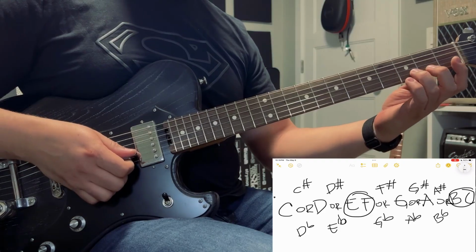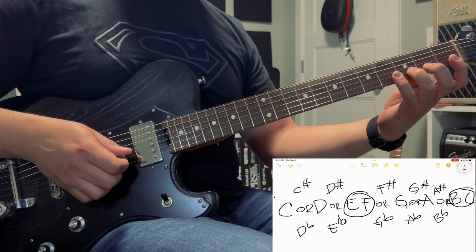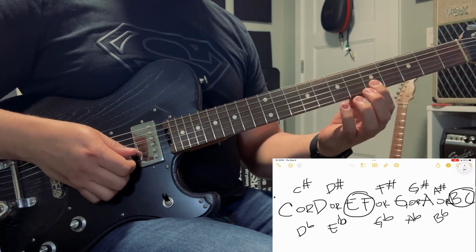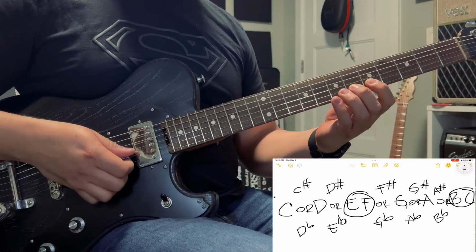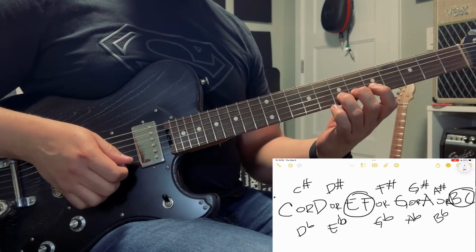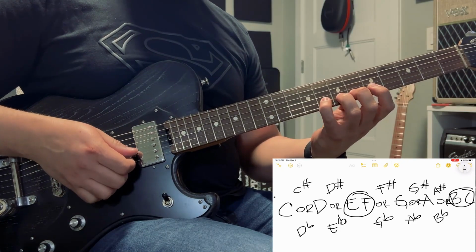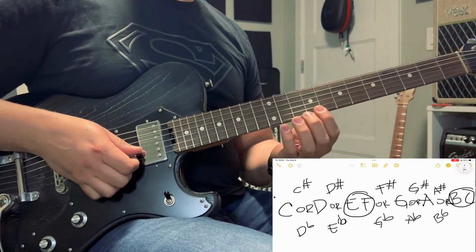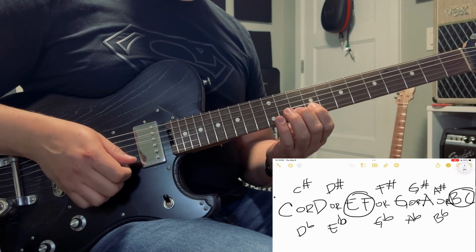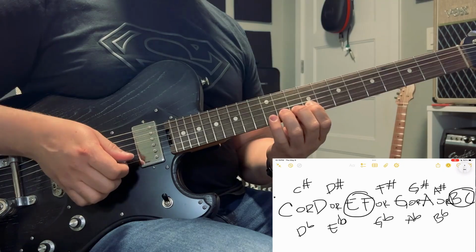And then we have D, and then we have D sharp or E flat, and then we have E, and then F. Next one, F sharp or G flat, G, and then G sharp or A flat, and then A sharp or B flat, and B.